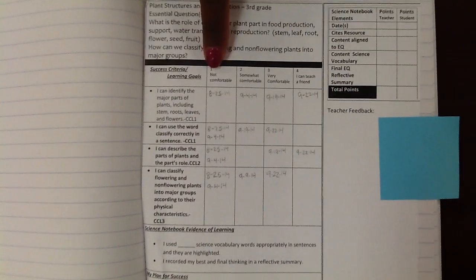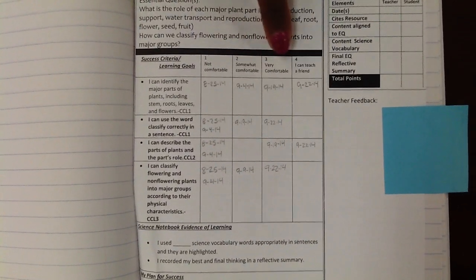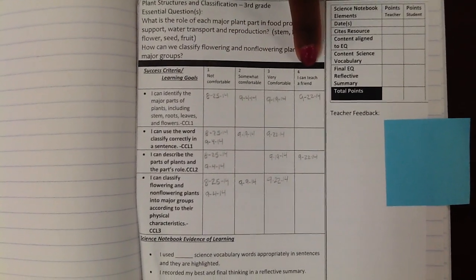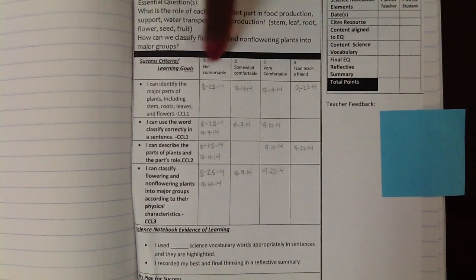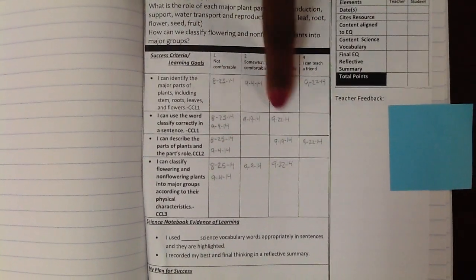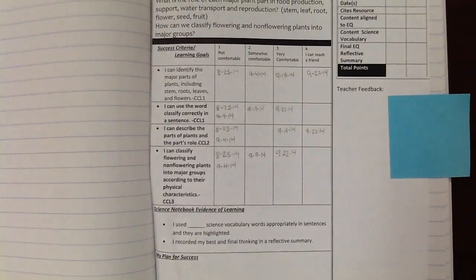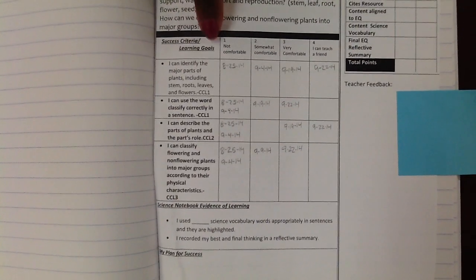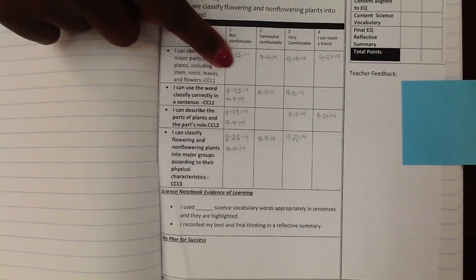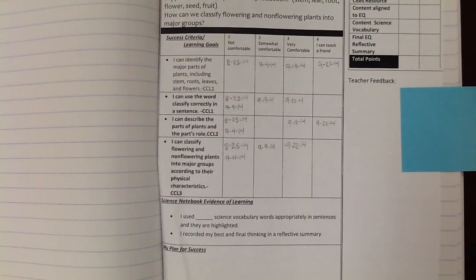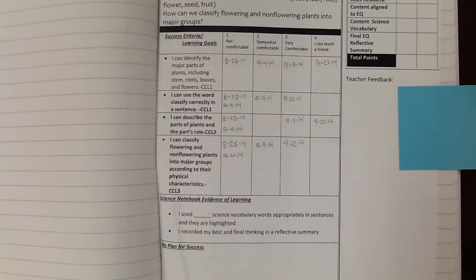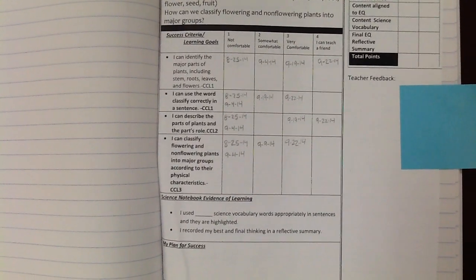So not comfortable, somewhat comfortable, very comfortable, or I can teach it. Now notice that the kids are not marking this with a check mark, they're actually putting in the dates. So when I completed the success criteria, on the first day I was not comfortable in any of the areas. The success criteria is something that you're going to want to revisit throughout the workshop. I suggest at the beginning, somewhere in the middle, and then again at the end.